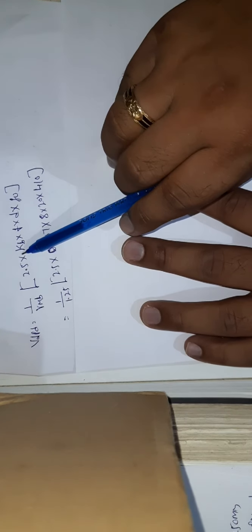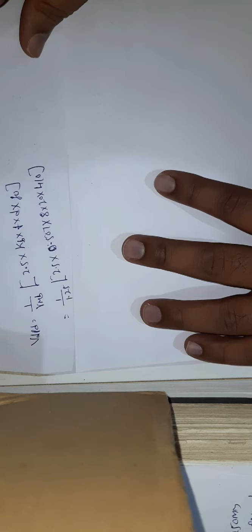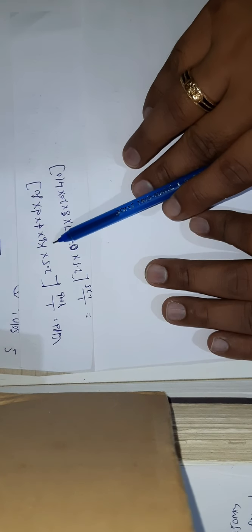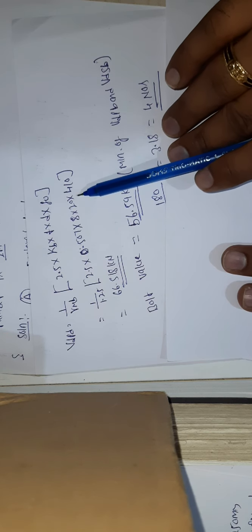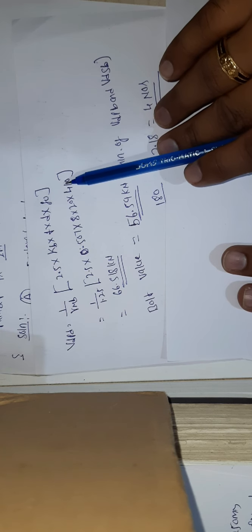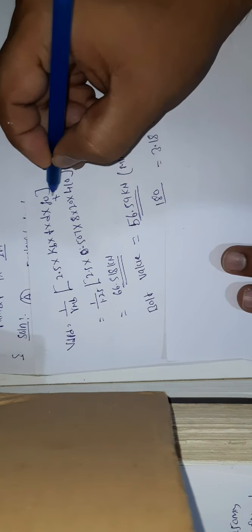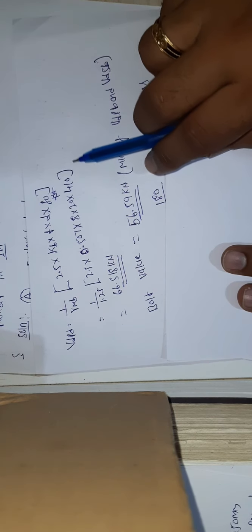Now let us calculate VDPB based on the KB value. VDPB equals 1 by gamma MB into 2.5 into KB into T into D into FU. Here KB is the minimum of those four values, so I take 0.507 into 8 into 20 into 410. 410 is the ultimate strength of the plate. Guys, please remember you need to take FU as the ultimate strength of the plate. Don't take it as the ultimate strength of the bolt. So I got the VDPB value as 66.518.